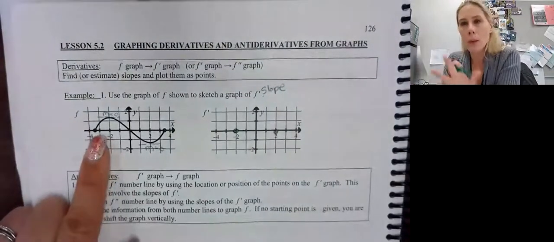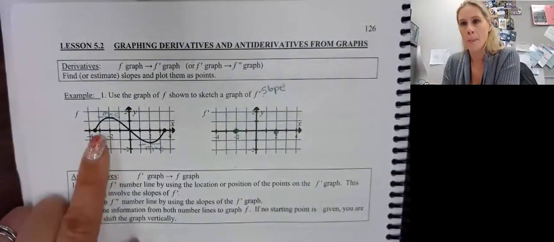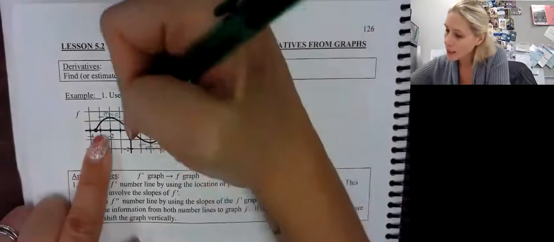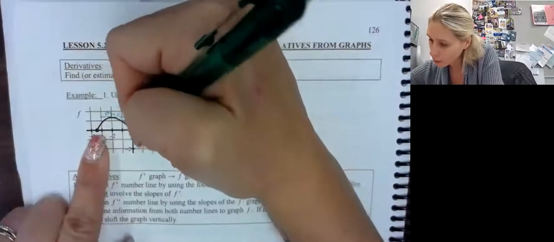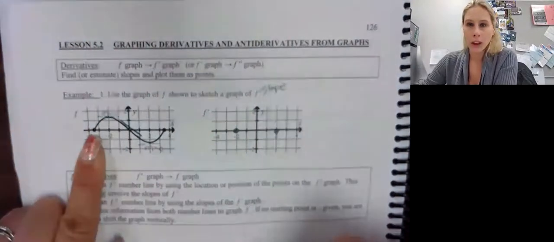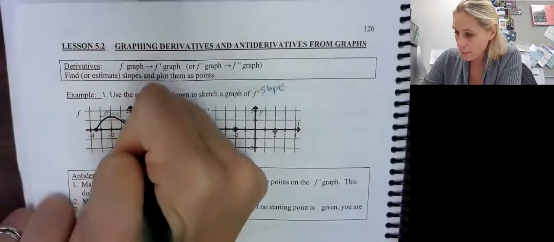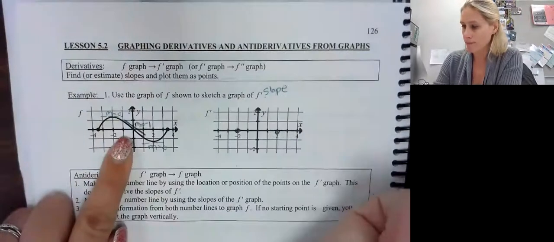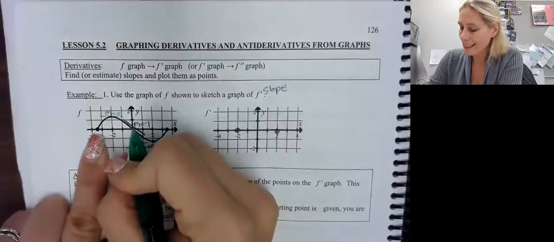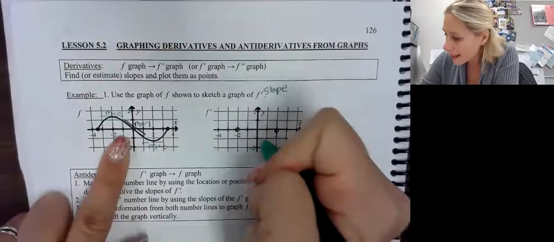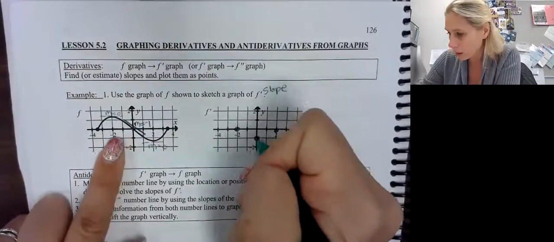Now, here's where we have to do some estimating. If we look right here, what do we have? If I drew a tangent line there, what would that slope be? Hopefully, you're telling me that slope is -1. So I know that at 0, that slope is -1.